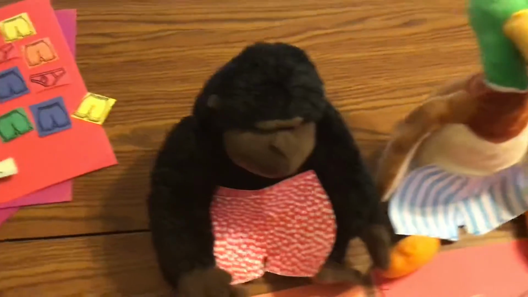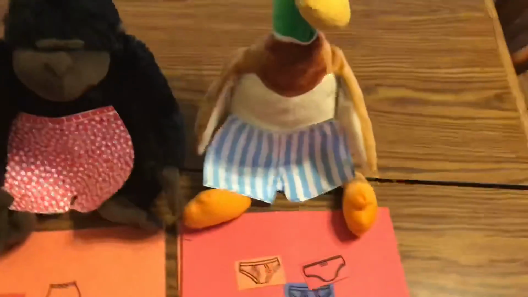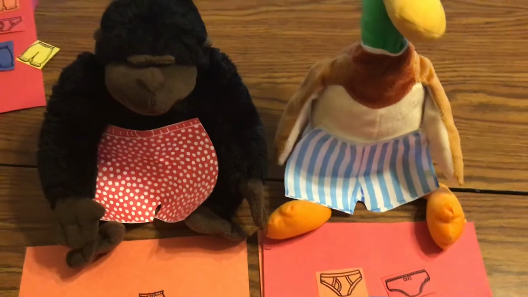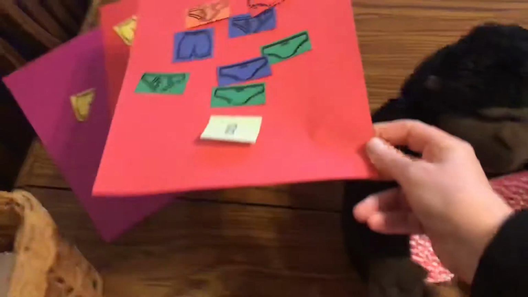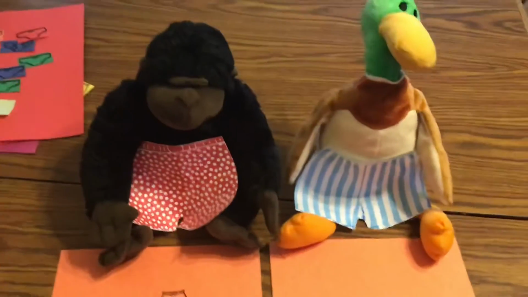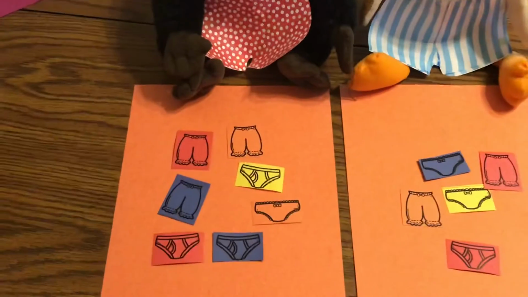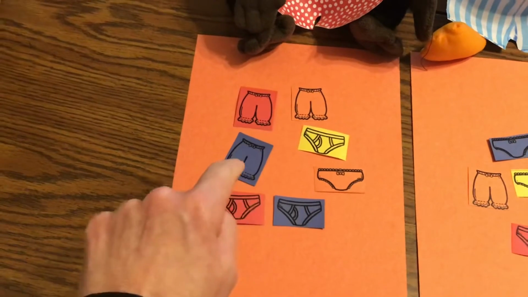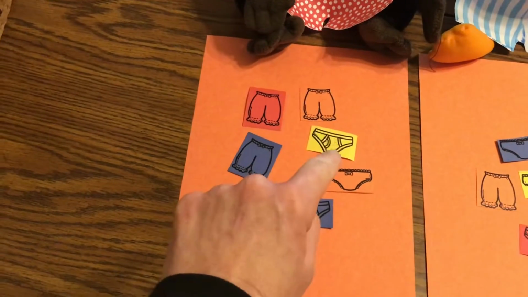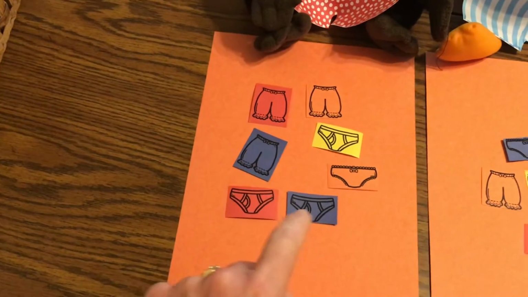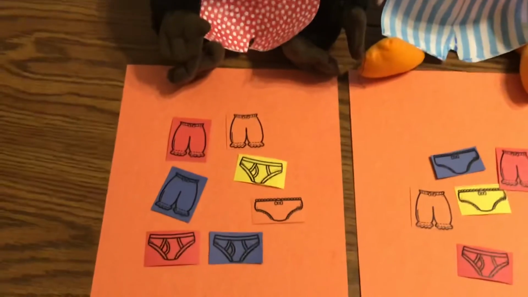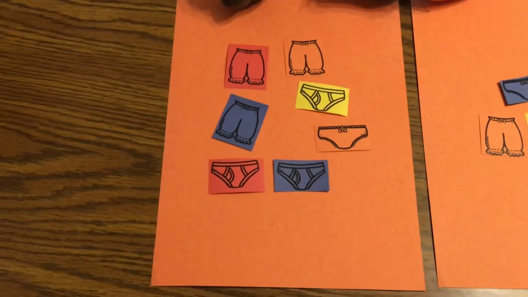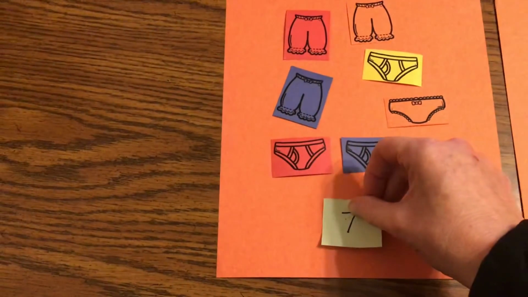All right, let's check out some more undies for Gorilla and Duck. Let's see how many they have this time. Okay, Gorilla, how many do you have? Let's count them. 1, 2, 3, 4, 5, 6, 7. Gorilla has 7 undies.